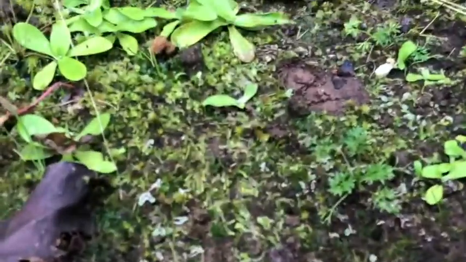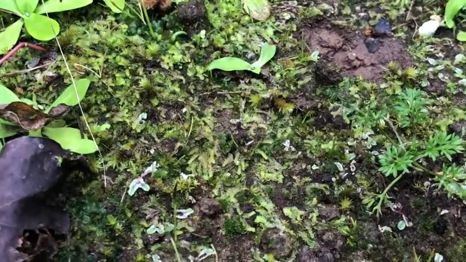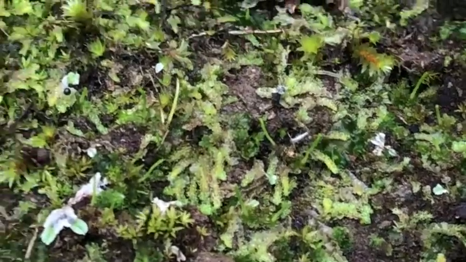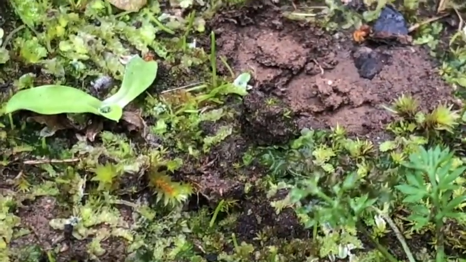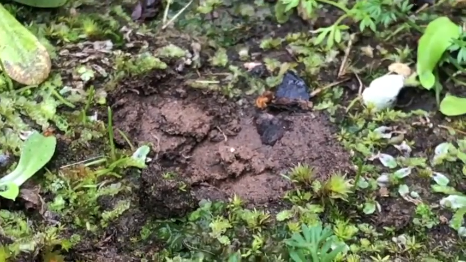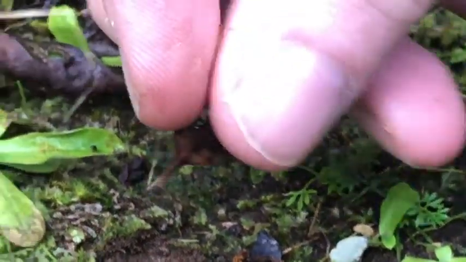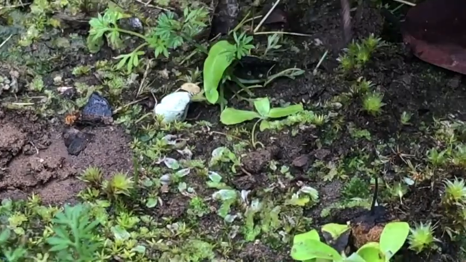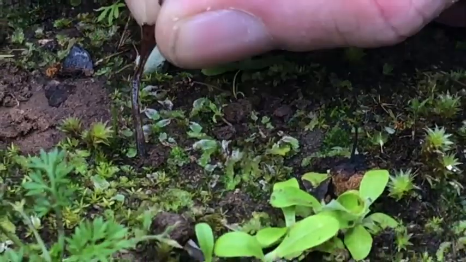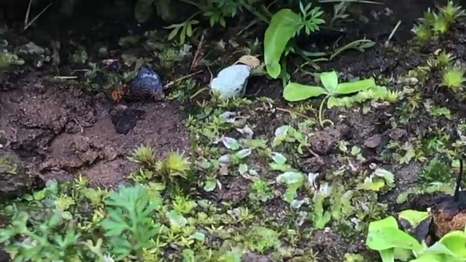So, let's see. What we've got here is a lot of things actually. I should get a pointing leaf. So we've got the hornwort here. We've got a thalloid liverwort in here, which is Riccia. But then we've got Fossombronia, which is another type of liverwort all the way through.